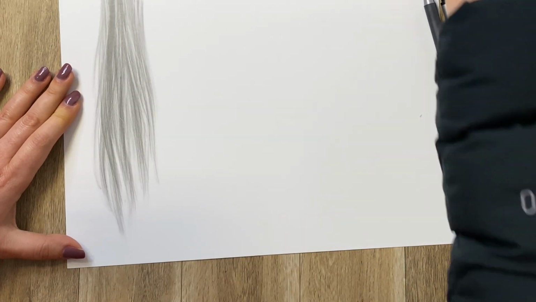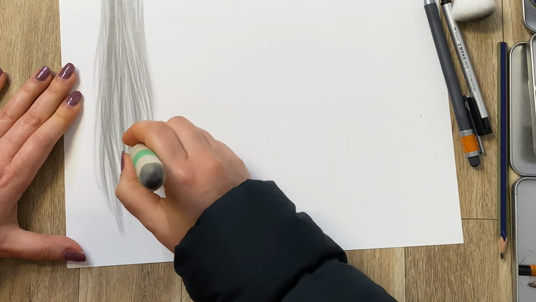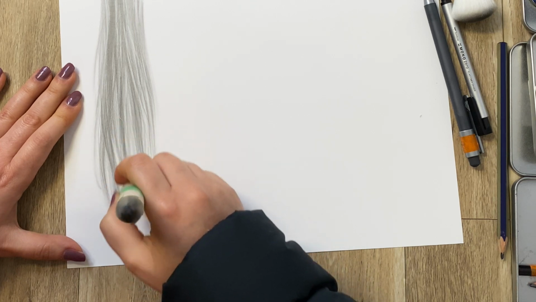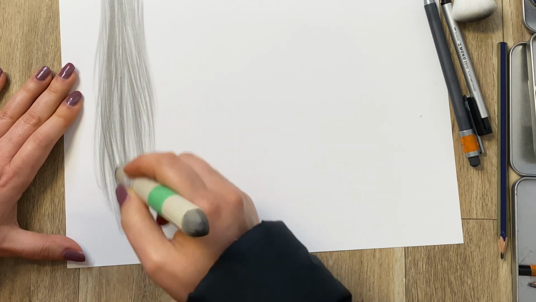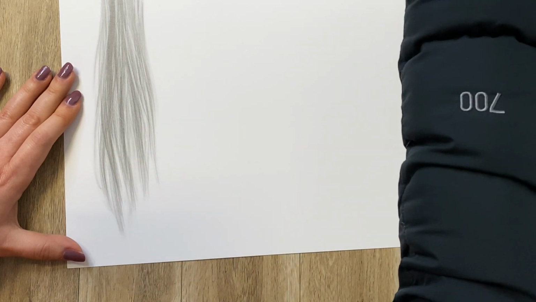Okay, so now again it's time to go in with a little bit of a smudge stick, just a tiny little bit, and create a little bit of softness.